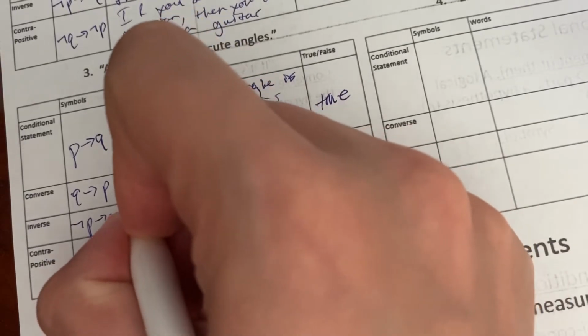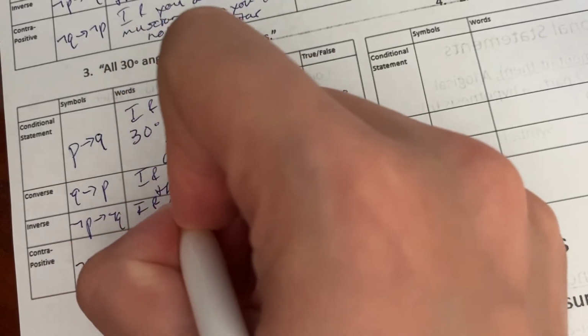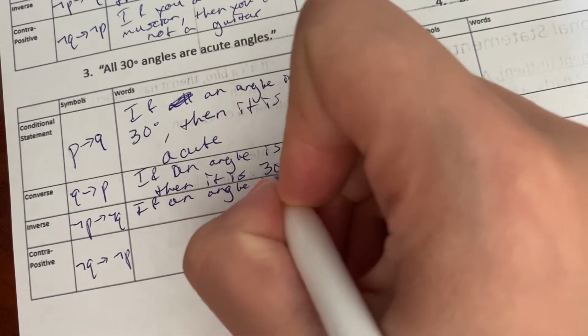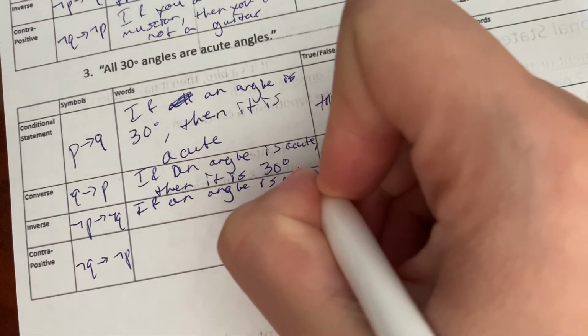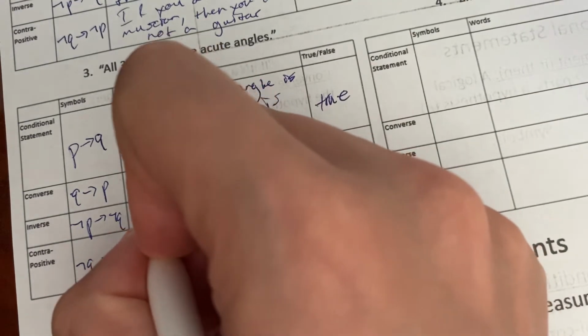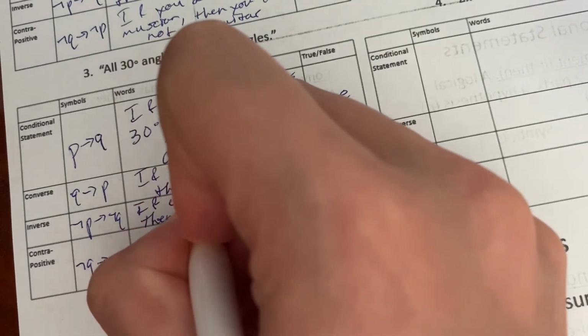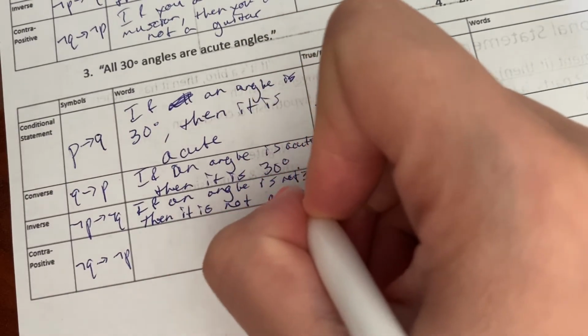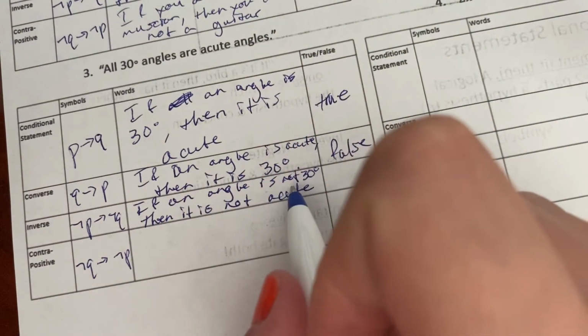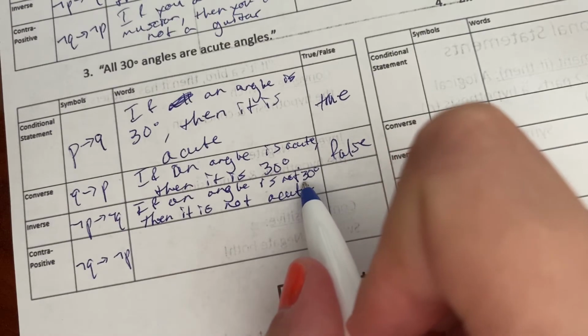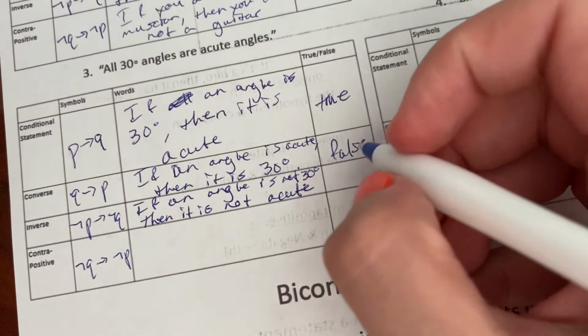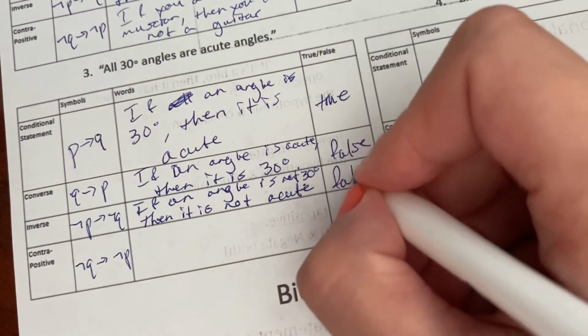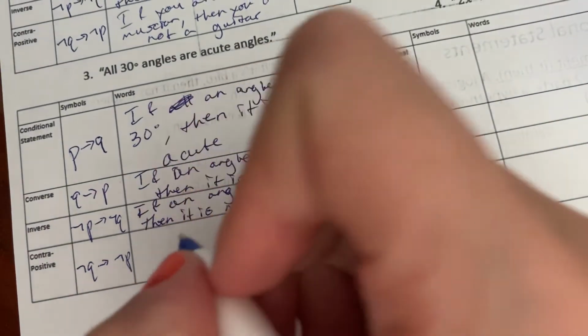So we'd say, okay, if an angle is not 30 degrees, then it is not acute. Now that's not always true, right? Because I mean, it could be 31 degrees and still be acute. So this is false.